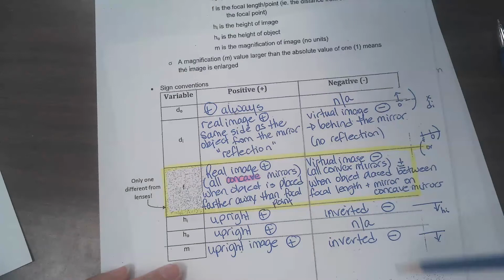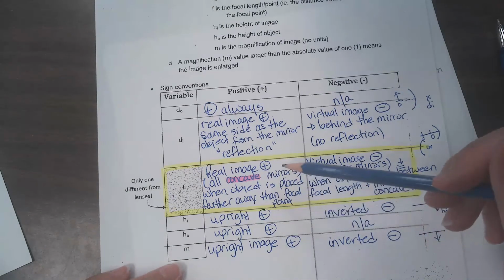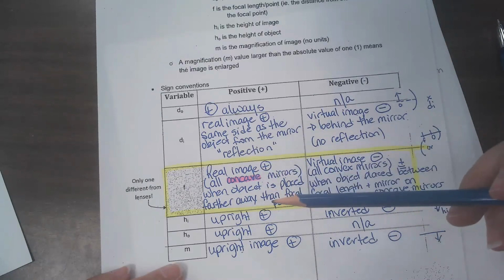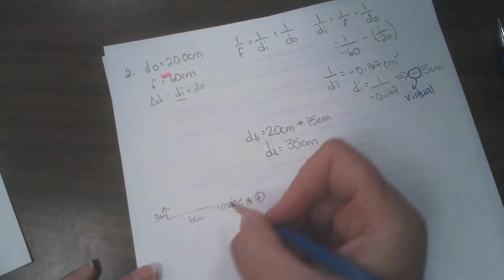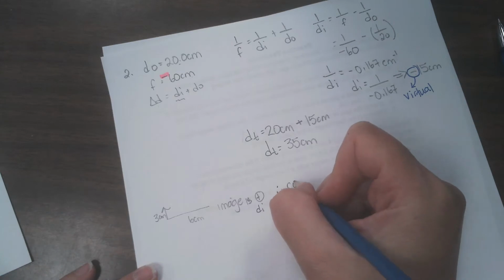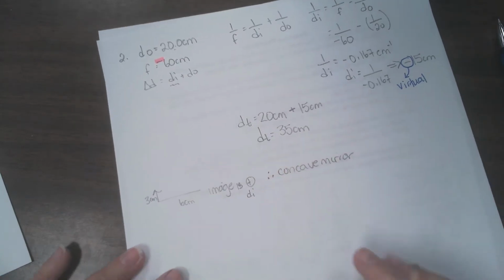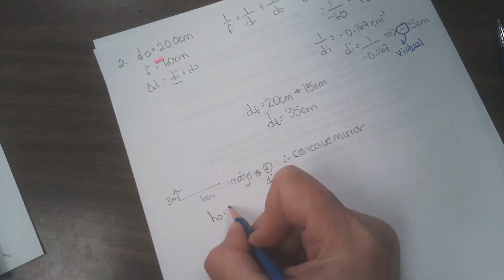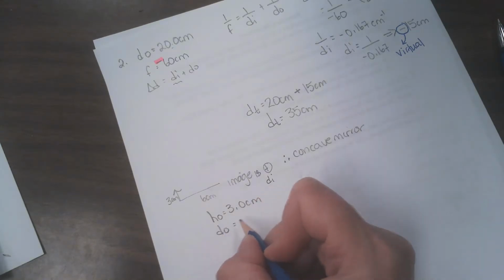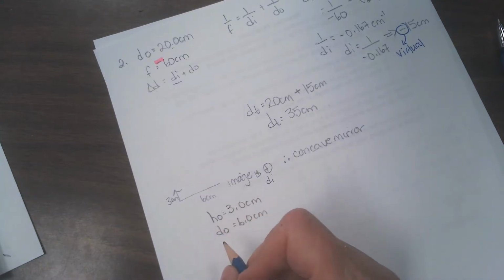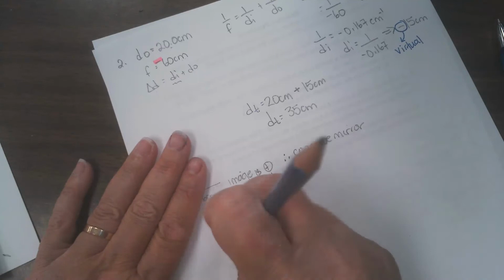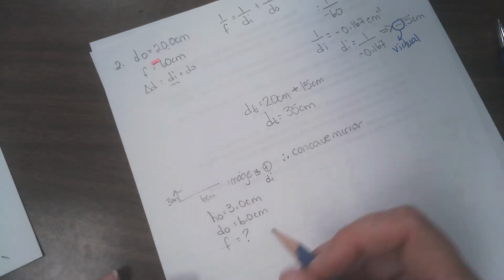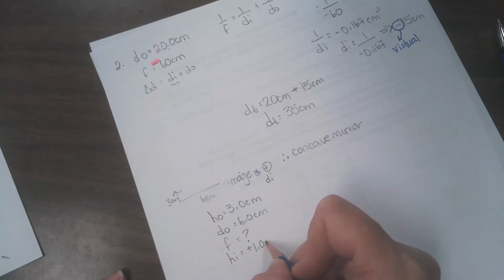Upright, inverted. If it's upright, it needs to be positive, and anything that's positive comes with a concave mirror. Therefore the mirror is concave. And then it asks us, determine the focal length of the mirror. So the height of the object is 3.0 centimeters. The distance of the object is 6.0 centimeters. And it's asking us for not 1 over F, but F, the focal length of the mirror. The height of the image is plus 1.0 centimeters.